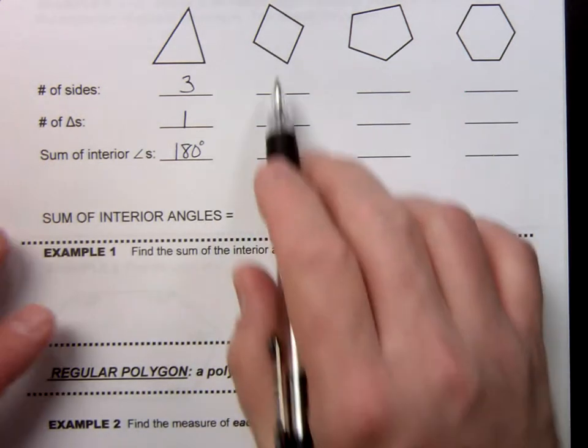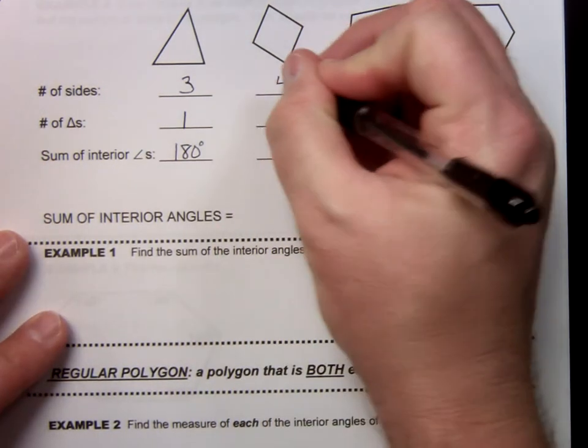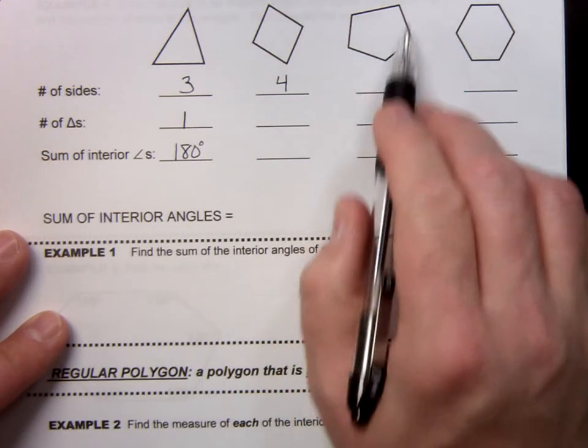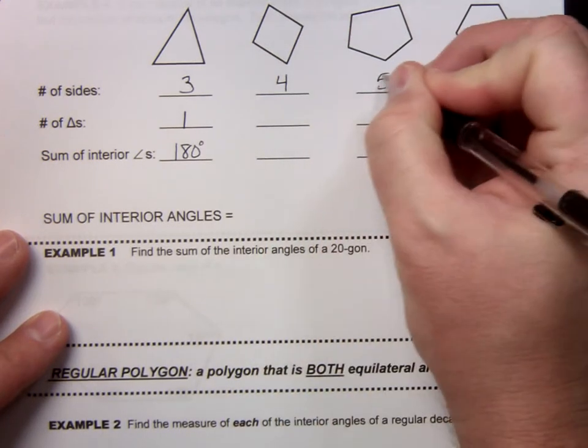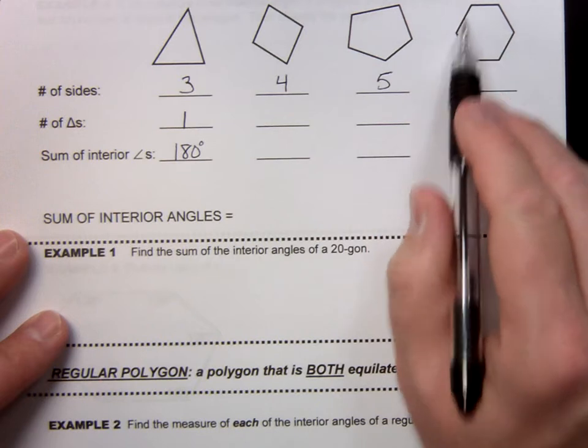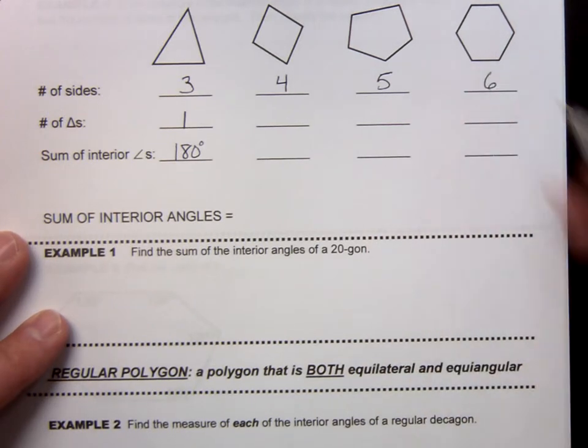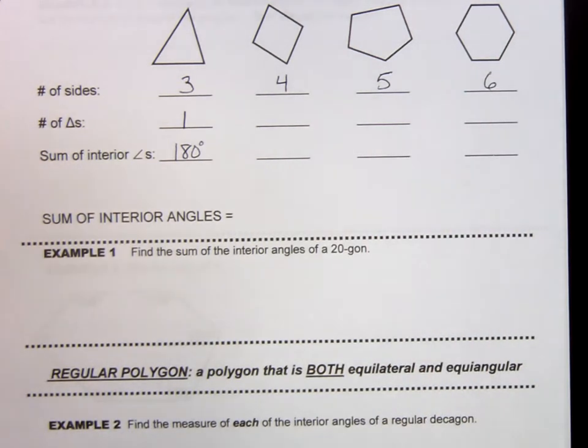Alright, this next figure has four sides. This figure has five sides. And this figure has six sides. Now, what do I mean when I say number of triangles? So what we're going to do is we're going to pick a vertex, and we're going to connect to any other vertices that we can, and see how many triangles it splits the figure into.